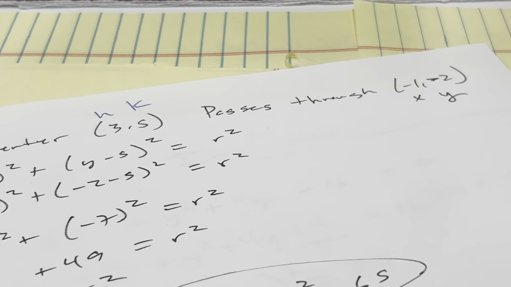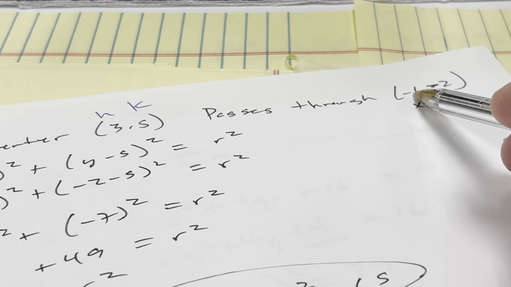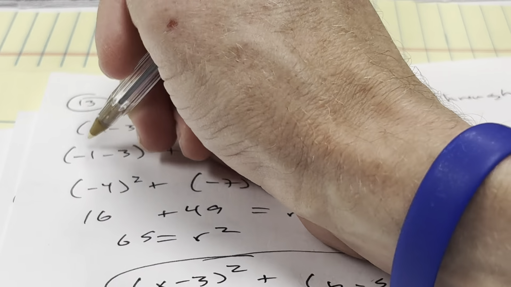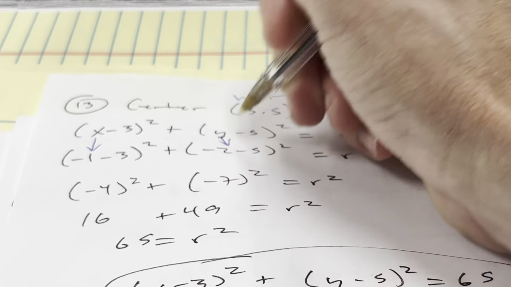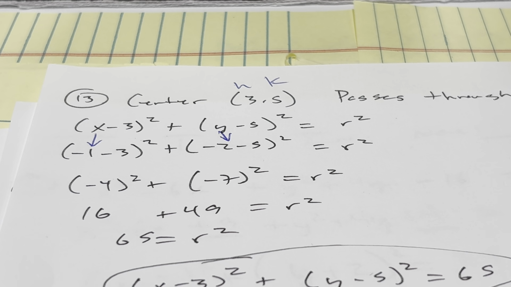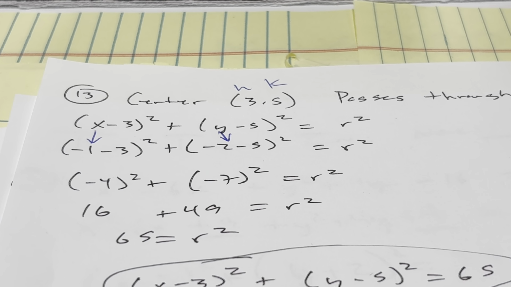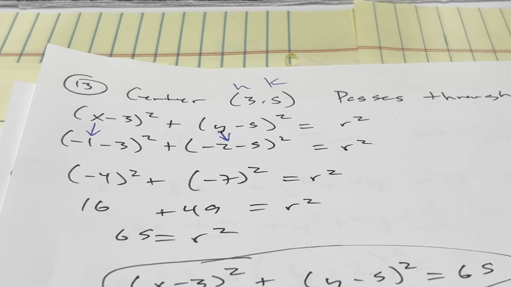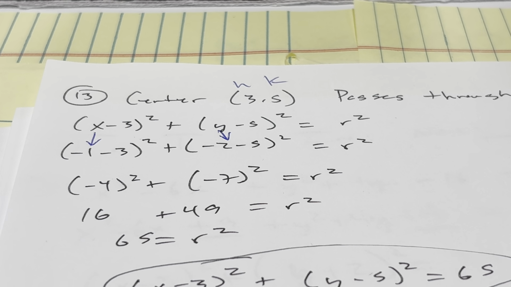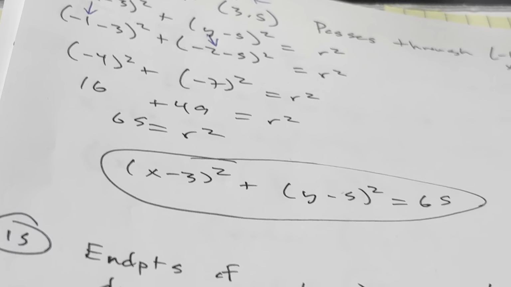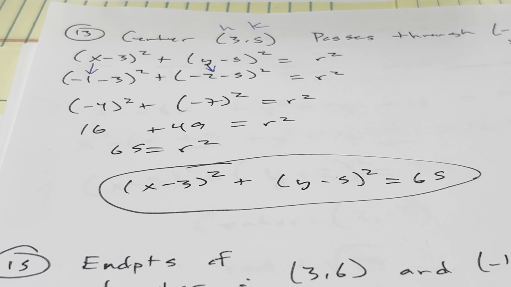All right, now if I tell you that it passes through negative 1, negative 2, I'm giving you an x value and a y value. So I need to plug negative 1 in for x. I need to plug negative 2 in for y. Remember, anytime you square a number, it's always positive. So I get r squared is 65. And if I'm just writing the equation of the circle, that's all I care about. I don't need to know what the radius is. So x minus 3, all of it squared, plus y minus 5, all of it squared is equal to 65.